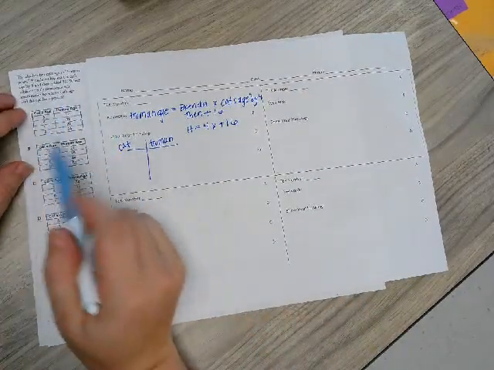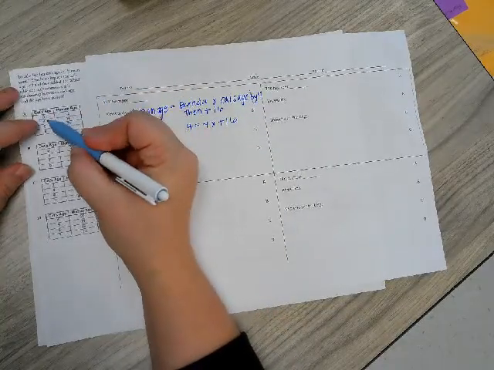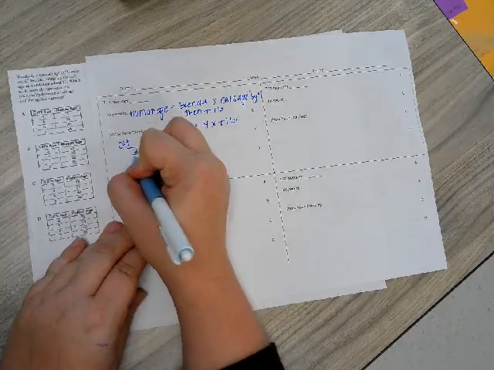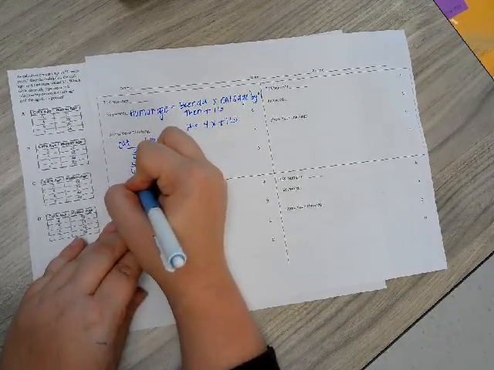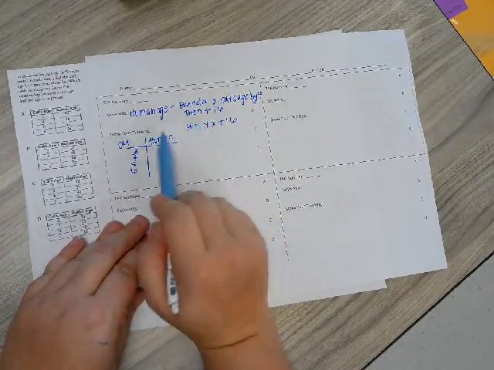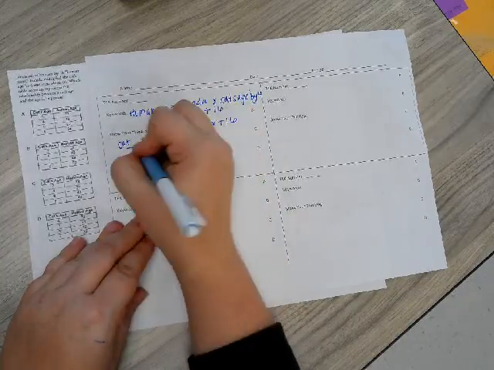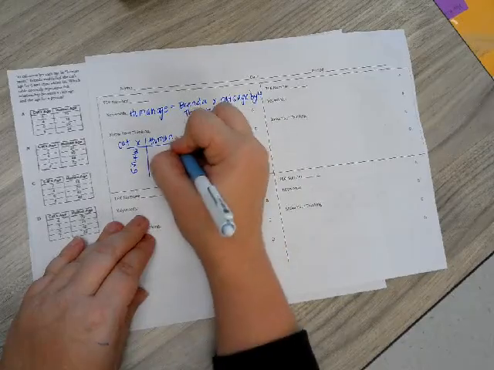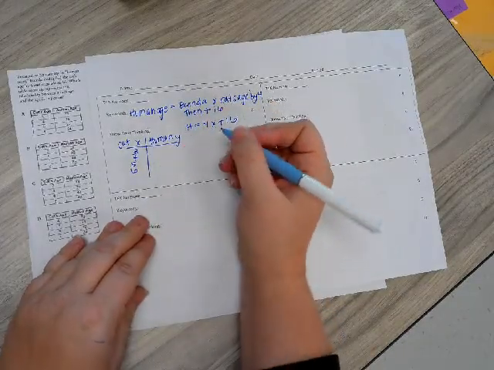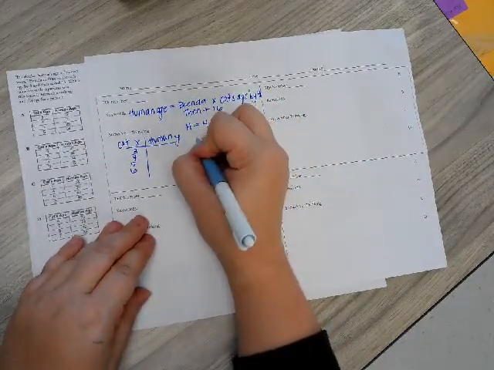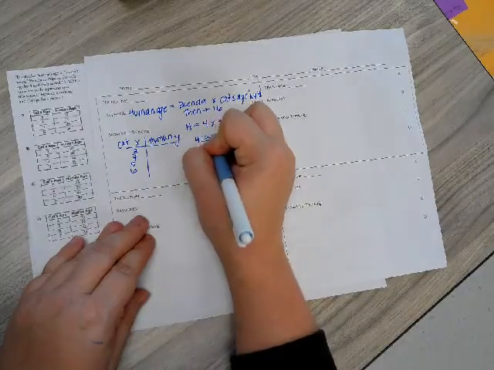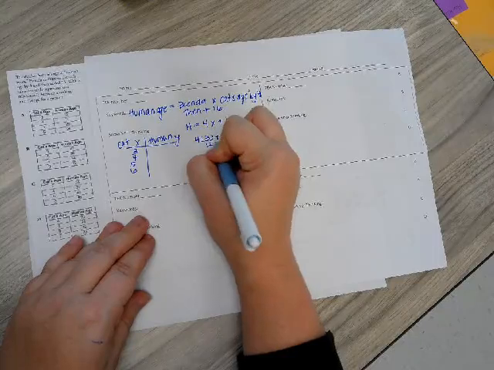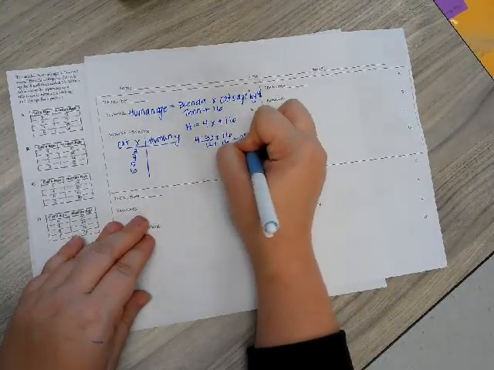Okay, if I look at my answer choices, I have 3, 4, 5, 6. So I'm going to do 3, 4, 5, 6. So I'm going to take my x and plug it in, or substitute it to get my y. So I'm going to do 4 times 3 plus 16. 4 times 3 is 12. 12 plus 16 equals 28.